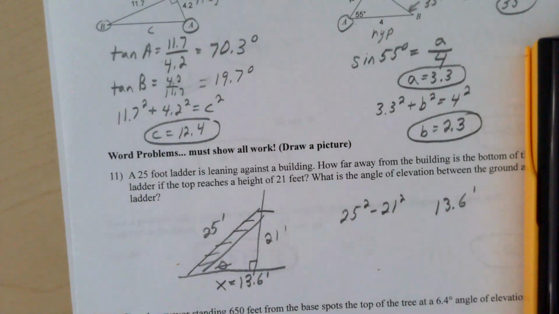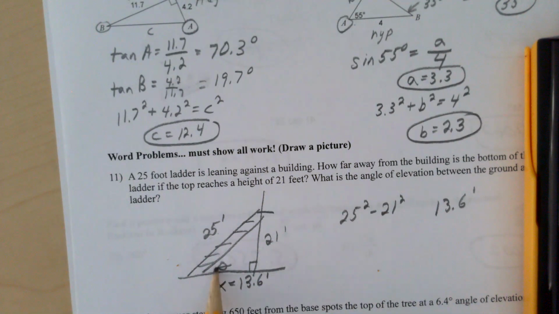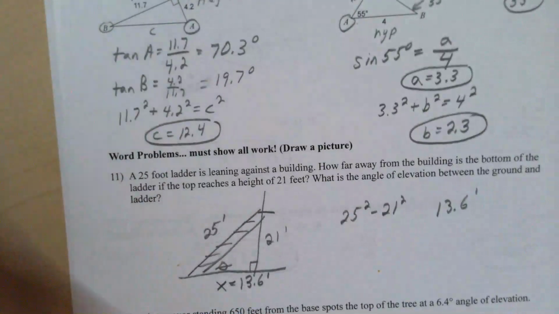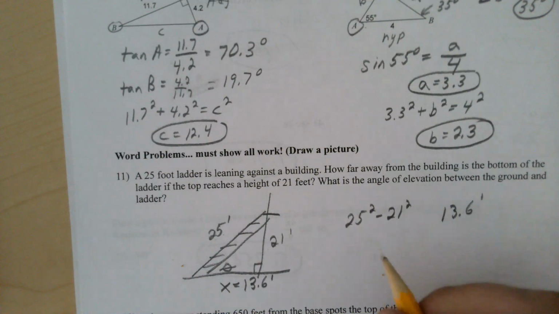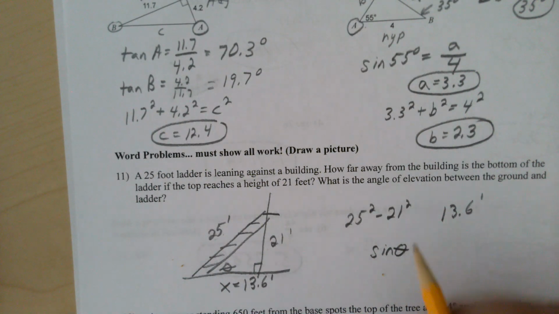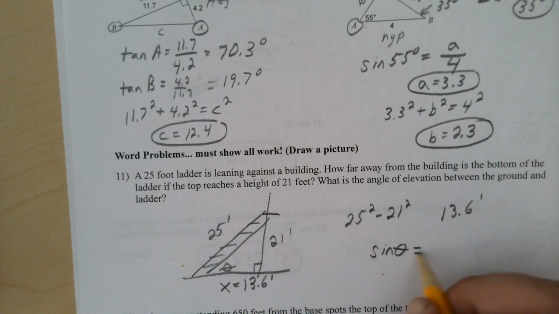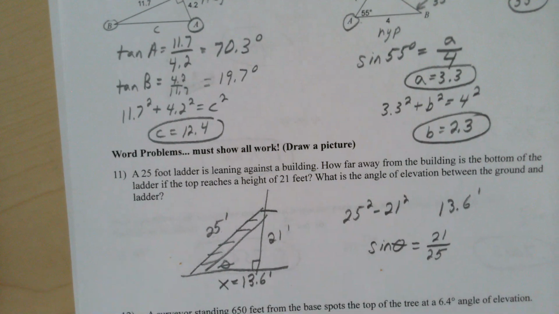13.6 feet. Okay, so now the last question is use the sides that are given. Use this 21, use the 25 to find this angle. So hopefully you realize the opposite side is 21. The hypotenuse, the length of that ladder, is the 25. That is the sine. So the sine of this unknown angle, use a symbol, use an X. I don't care what you use. We don't know an angle, but we do know the ratio. We know the opposite side's 21 feet and the hypotenuse is 25.